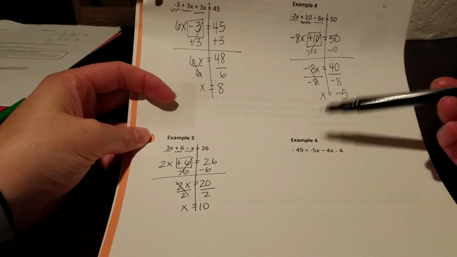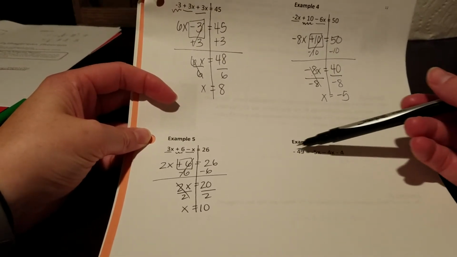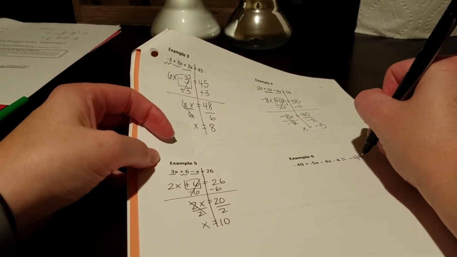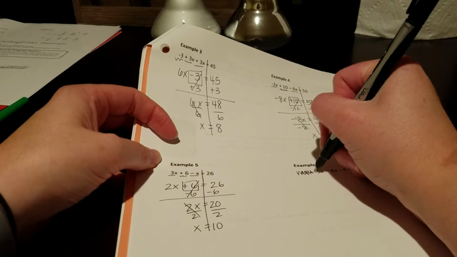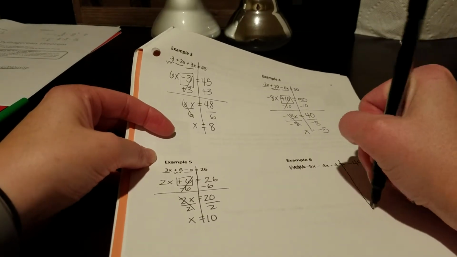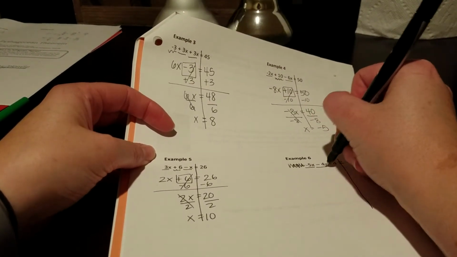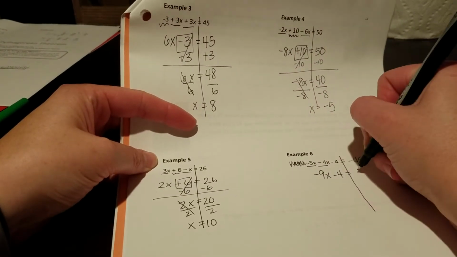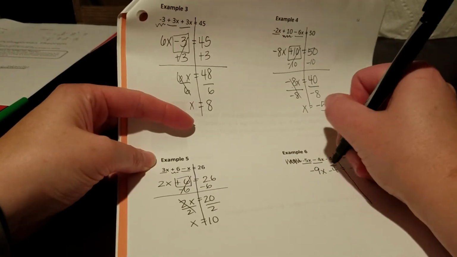Over here, notice this negative 49 is on the other side here. You are welcome to go ahead and just move it like this. That is perfectly fine, and I'm going to just go ahead and do that for this round. So we have a negative 5x and a negative 4x. It's going to give us a negative 9x minus 4 equals negative 49.